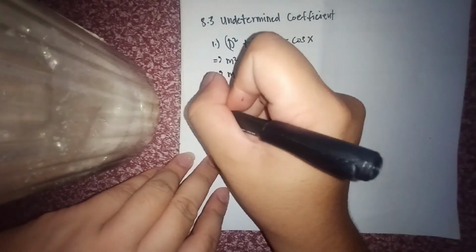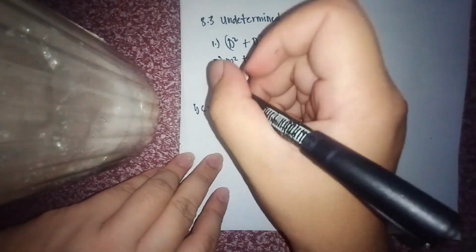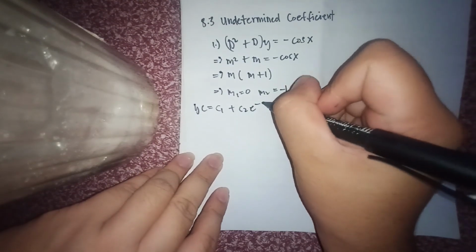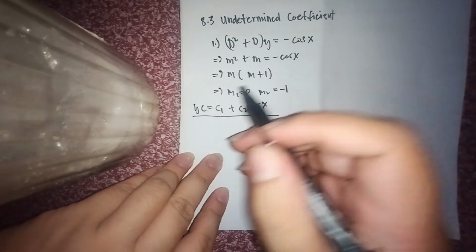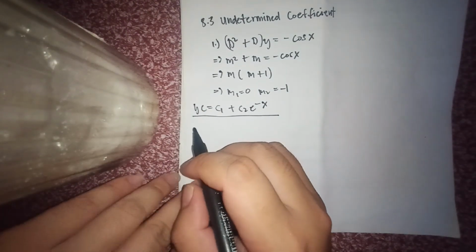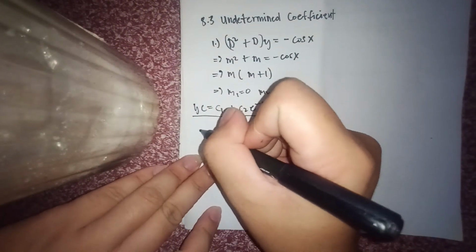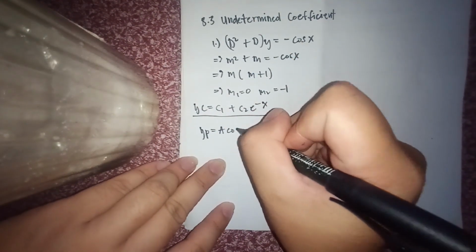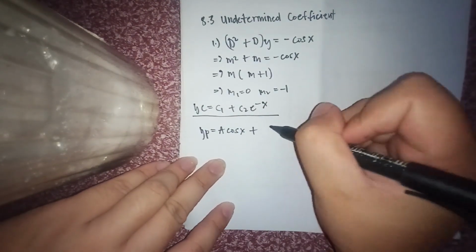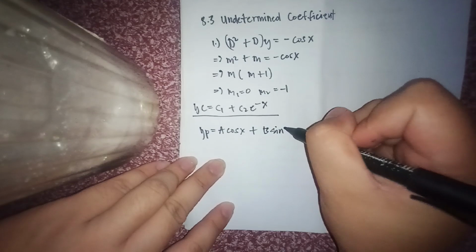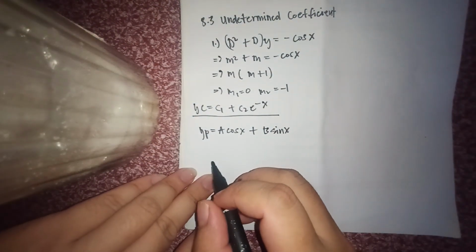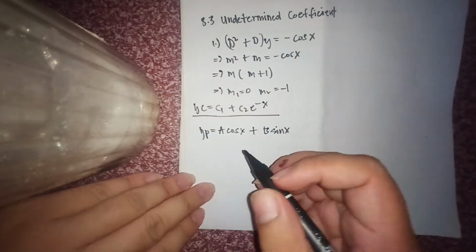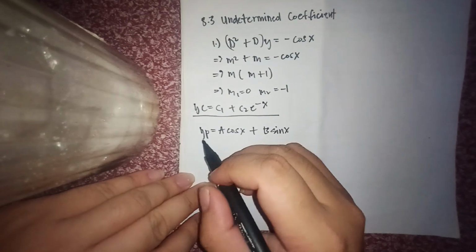Next is we have now the value of our yc, which is c1 plus c2 e raised to negative x. So this is the value of our yc. Next is to get the value of our yp. yp is equal to a cosine x plus b sine x. So next is you have to get the derivative of this yp.